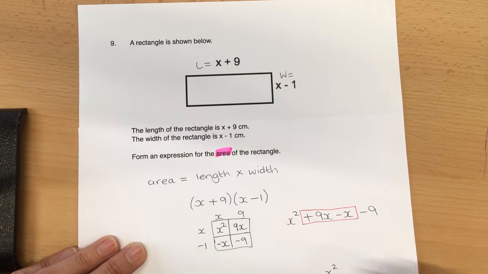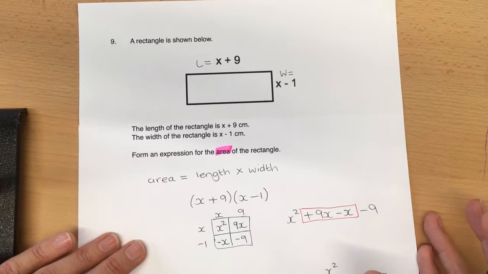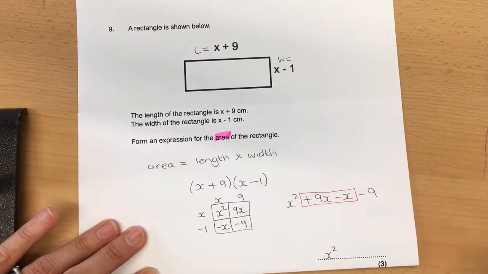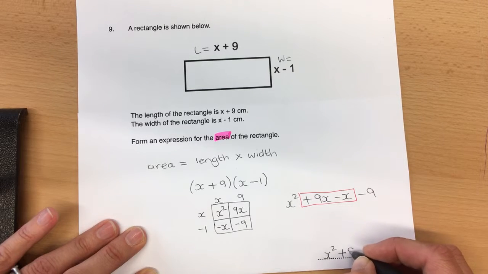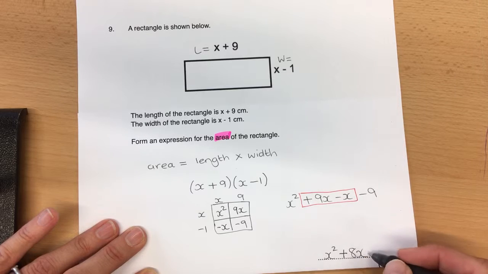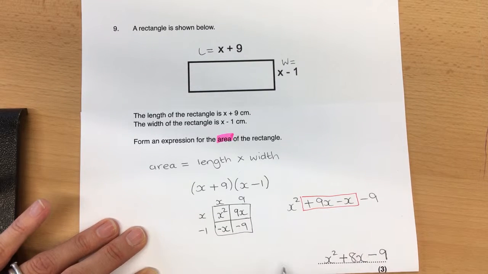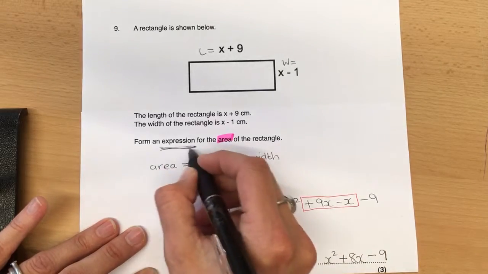Now, they are wanting an expression. So an expression is something that contains only one letter, or it could contain more, but it doesn't have an equal sign. So you aren't going to solve it. So I bring down my x squared. Then I have 9x minus x, which is plus 8x, and then I have minus 9. Notice I haven't put area equals x squared plus 8x minus 9, because that would make it a formula. So an expression is something that does not contain an equal sign, and that is what they wanted, an expression.